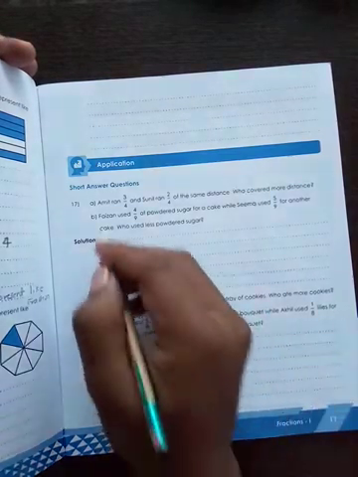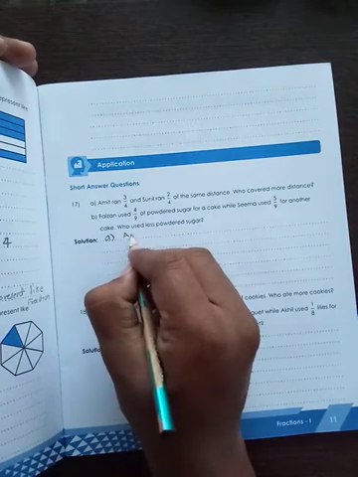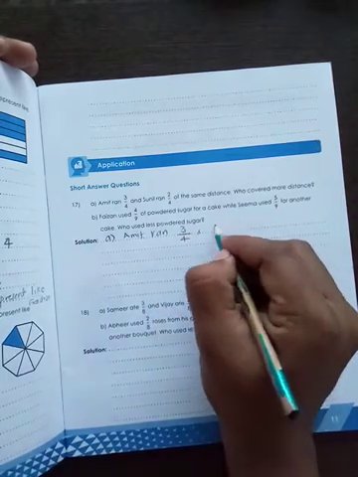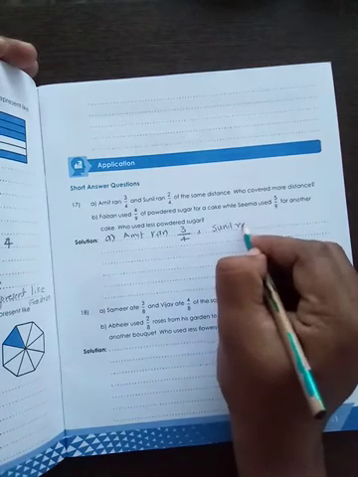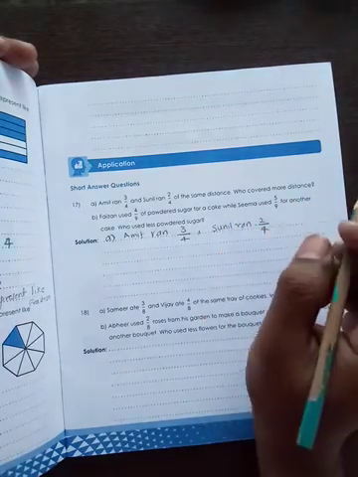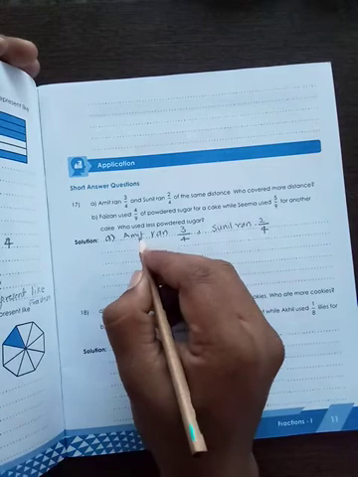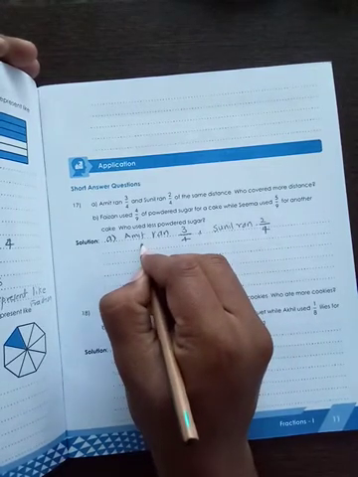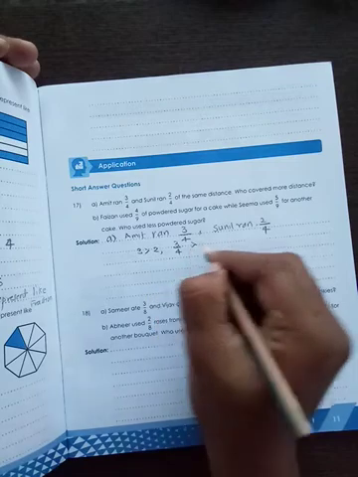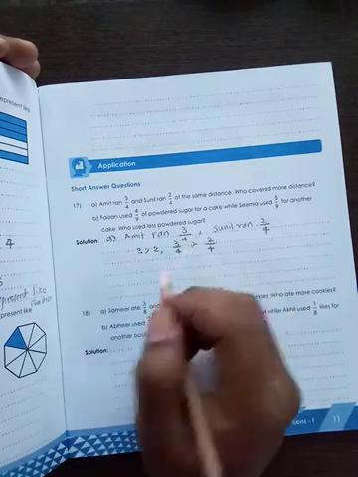Again in the second example. So let us first solve the first example, that Amit example. Amit ran 3/4 and Sunil ran 2/4. Okay, and they covered the same distance. So who covered more distance? Here if we compare both, 3 is the bigger number than 2, that means 3/4 is greater than 2/4. Okay, and clearly we can say here that Amit ran more distance.